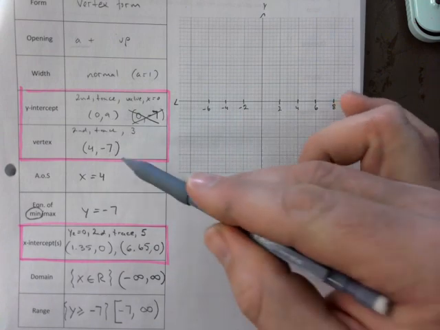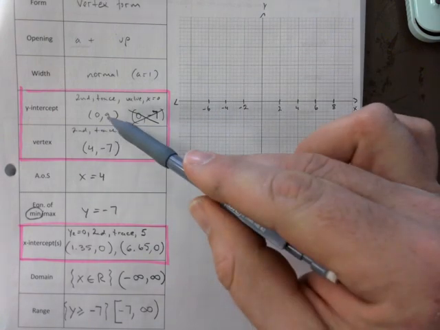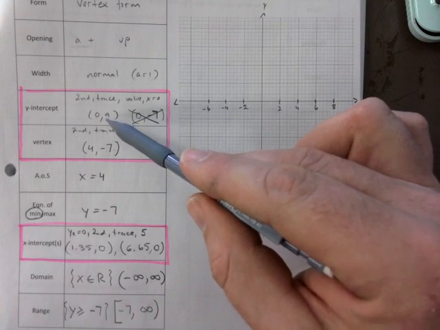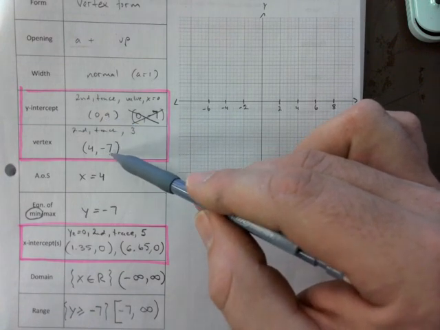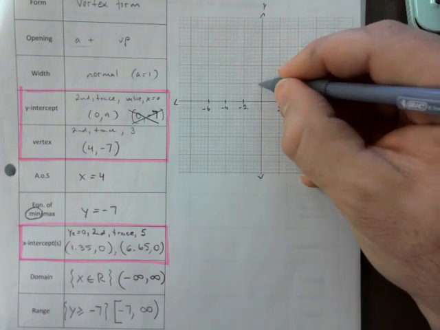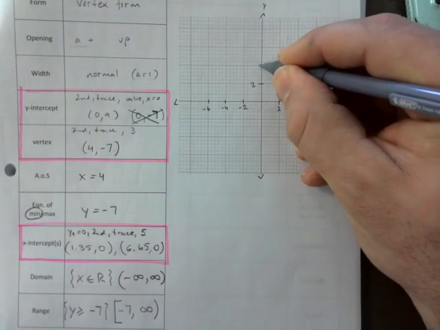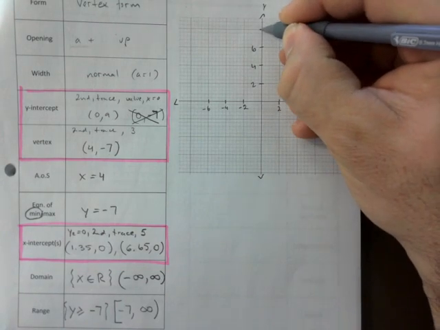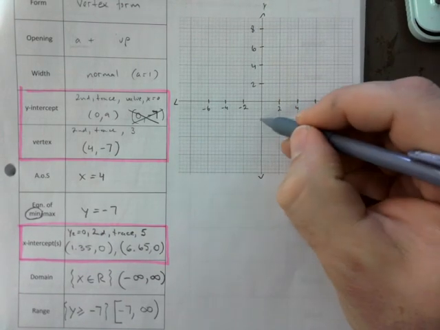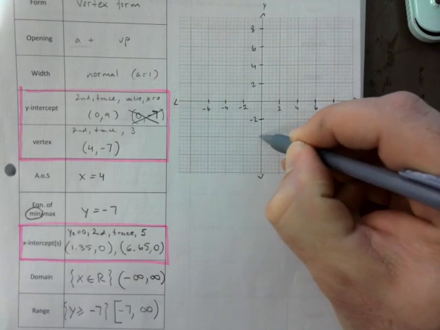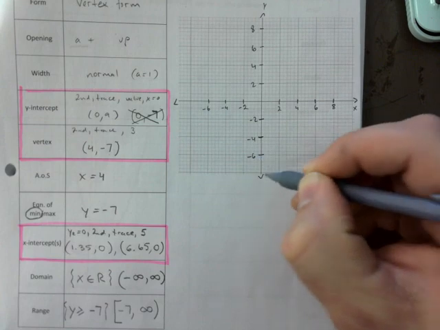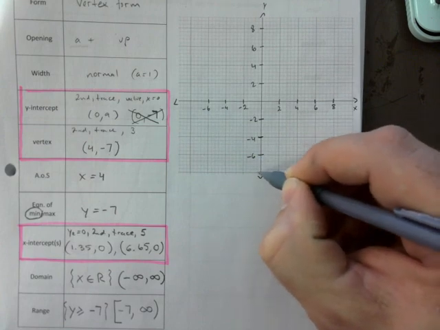And then for my y, I need to go all the way up to 9 for the intercept. And all the way to -7. So I'm going to stick with the same scale here. 2, 4, 6, 8. And then it's -2, -4, -6, and -8.